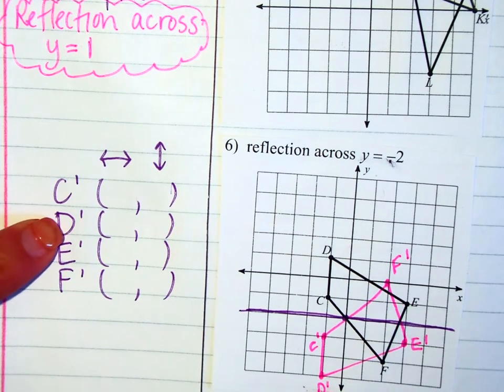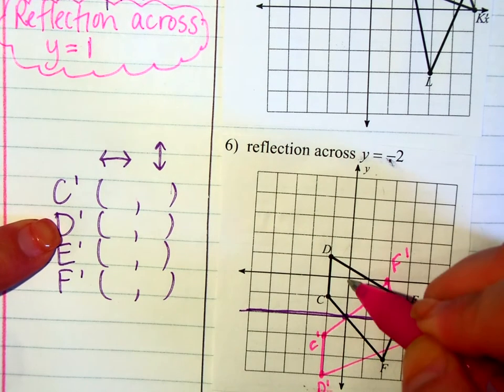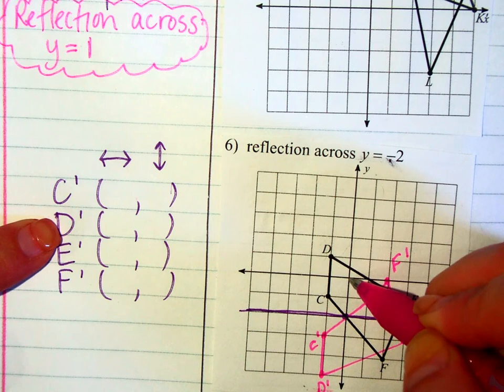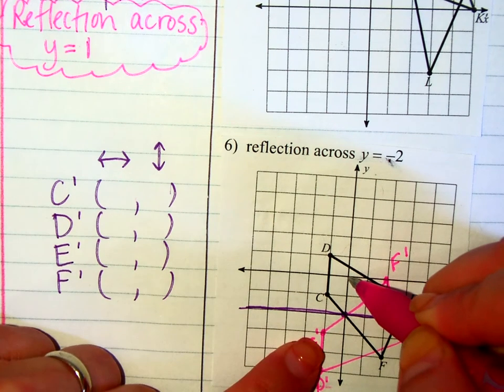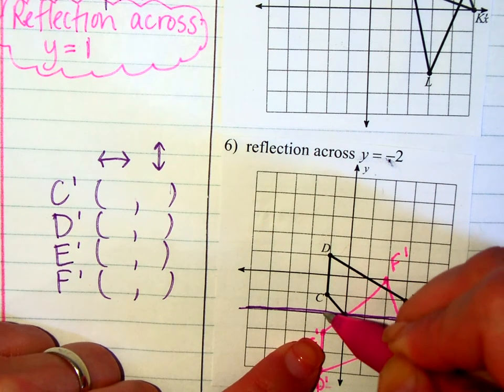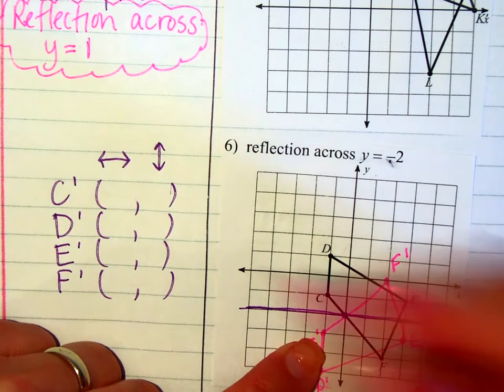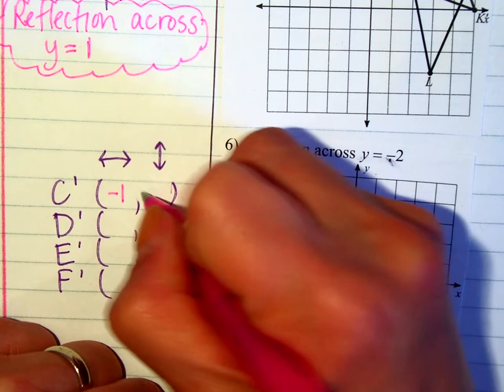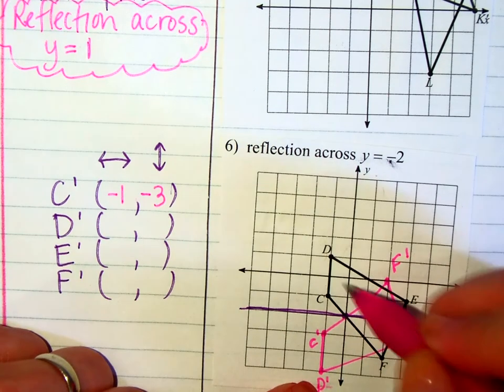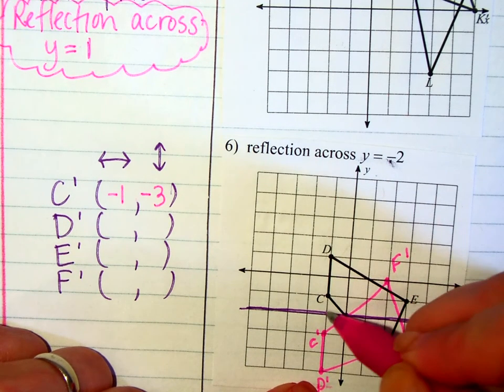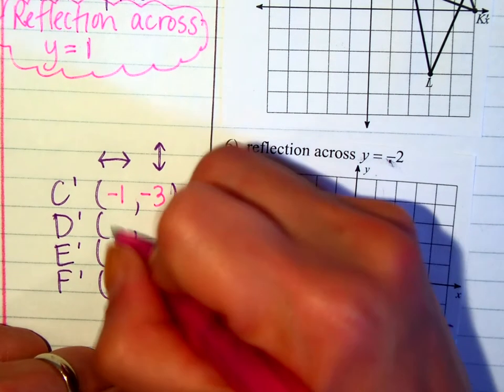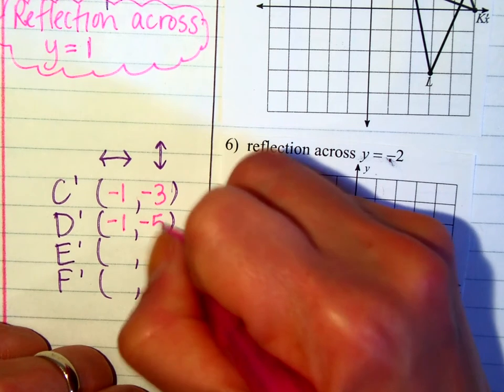And now the coordinates. So from the origin, which is up here, it gets really tricky now. I'm going to go to C prime, 1 left and 1, 2, 3 down. So 1 left and 3 down. D prime is 1 left and 1, 2, 3, 4, 5 down. 1 left, 5 down.